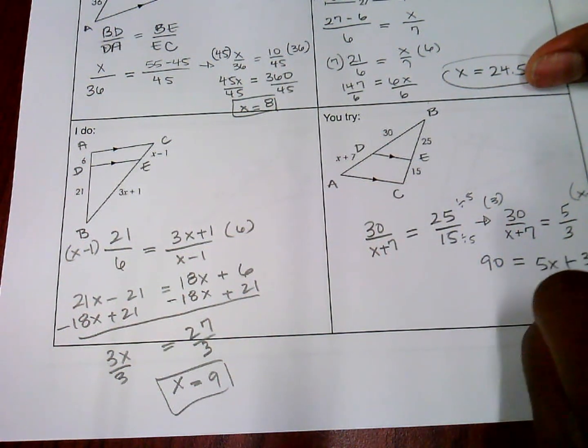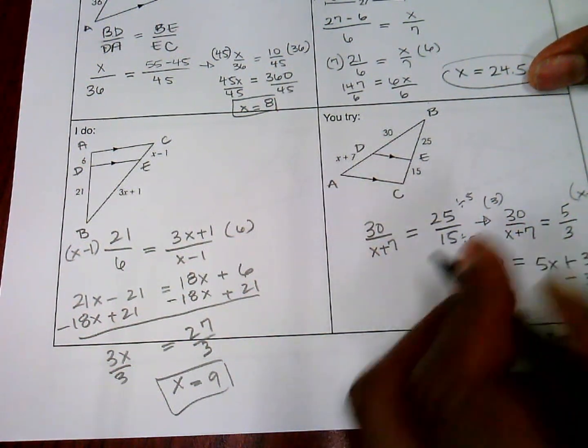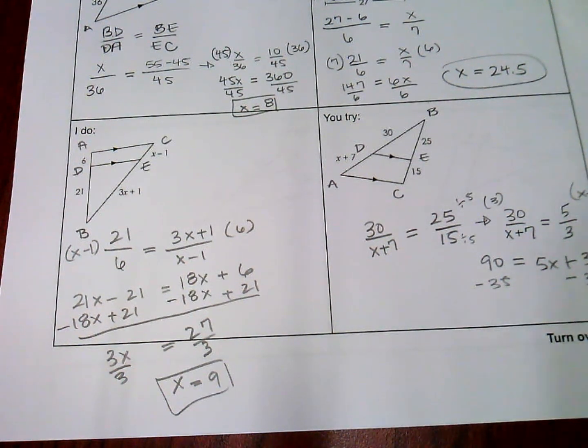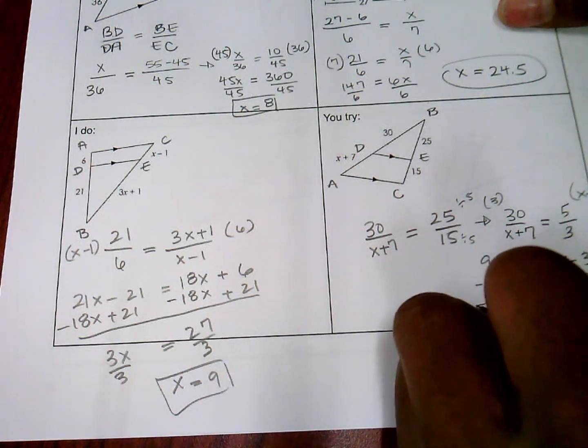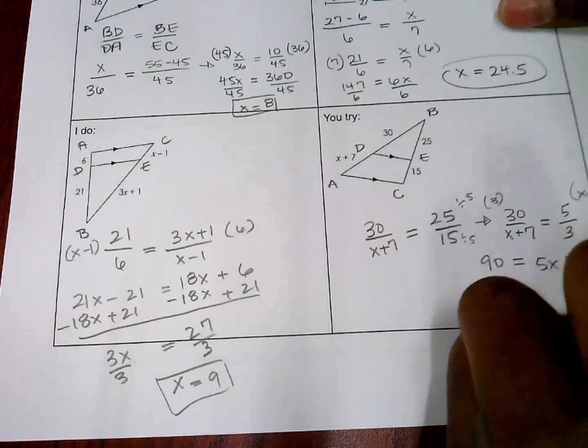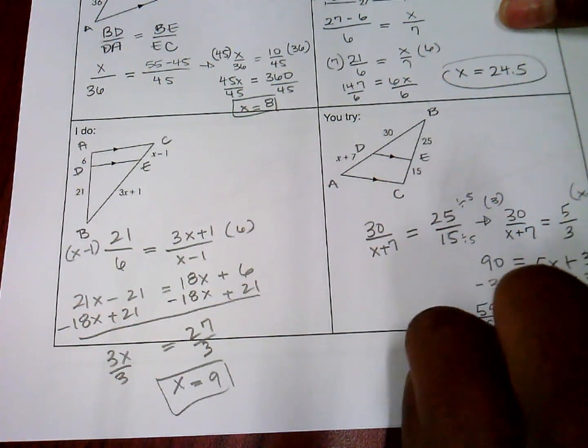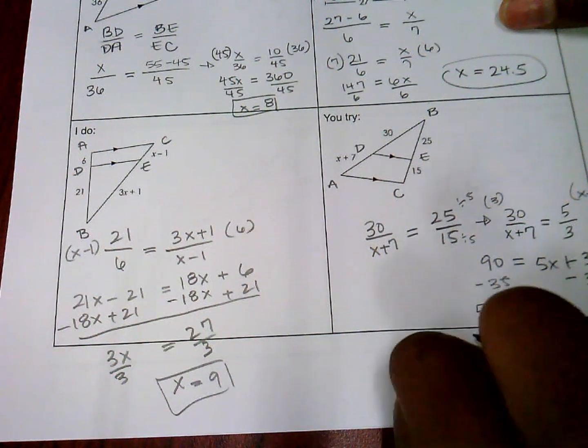We'll subtract 35 from both sides. We're left with 55 equals 5x. We divide both sides by 5. X equals 11.